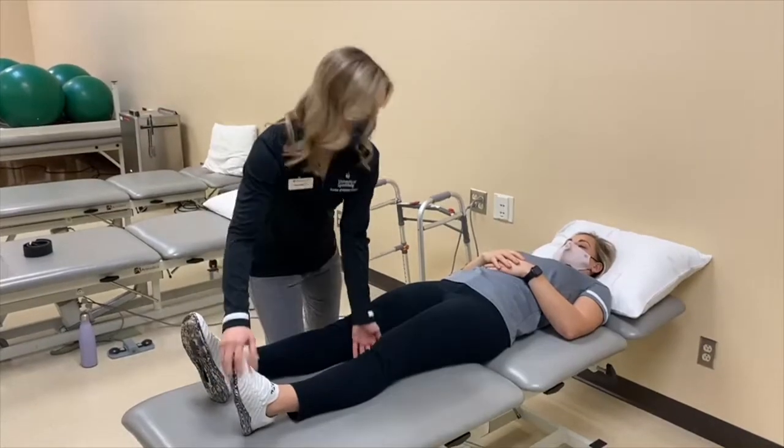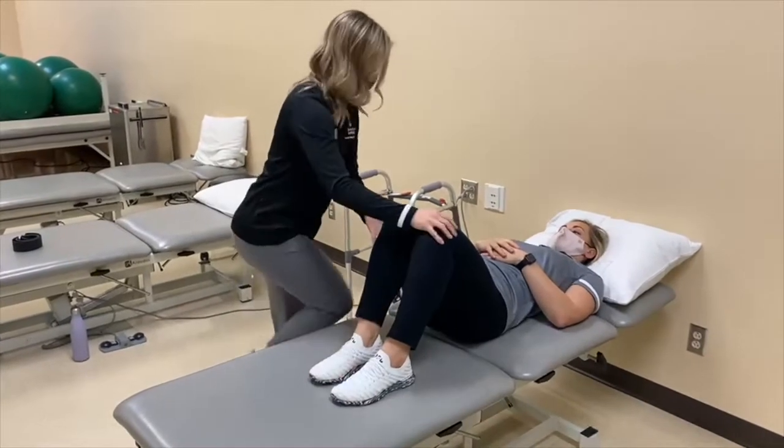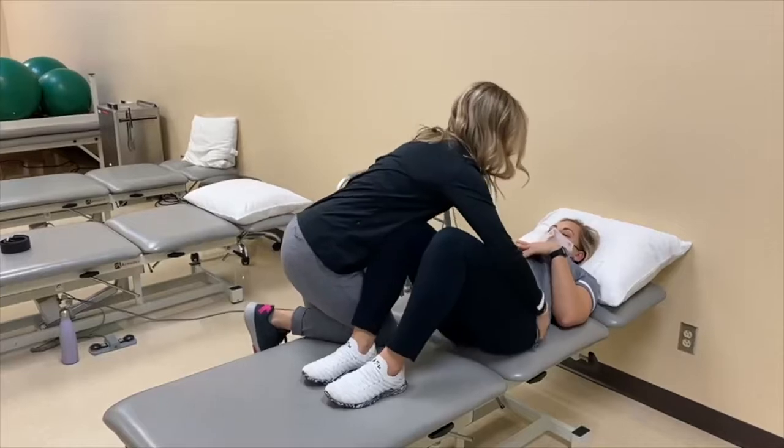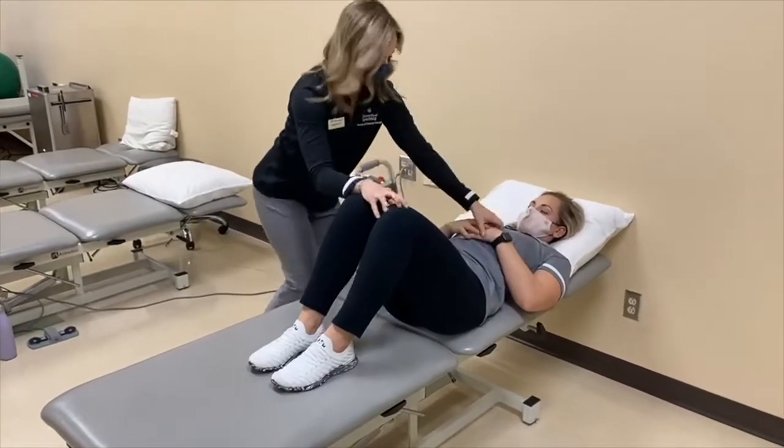Here is a video demonstration working with a smaller patient that may require less assistance. Notice how Hannah places her knee on the table, hinges from her hips, and keeps her back flat while helping the patient scoot to the other side of the table.